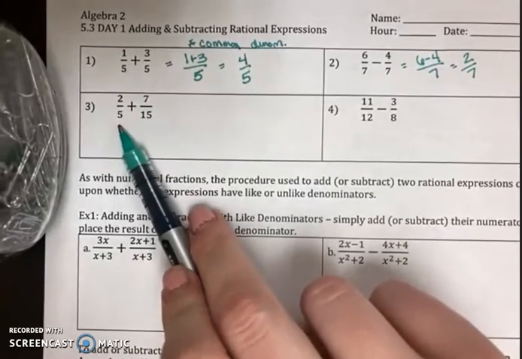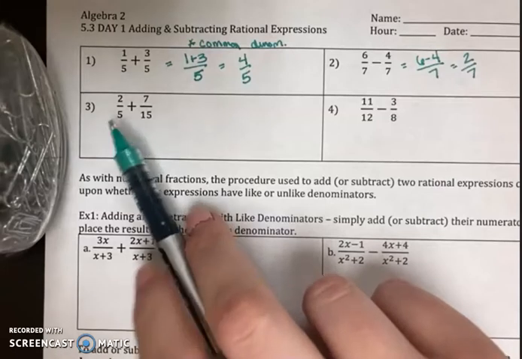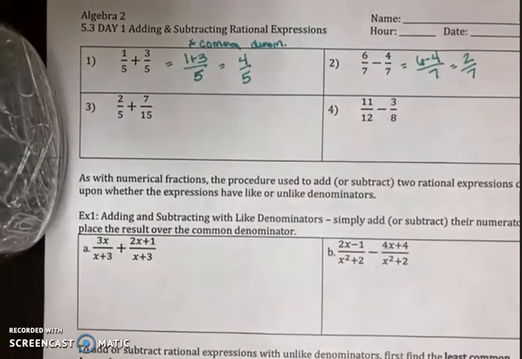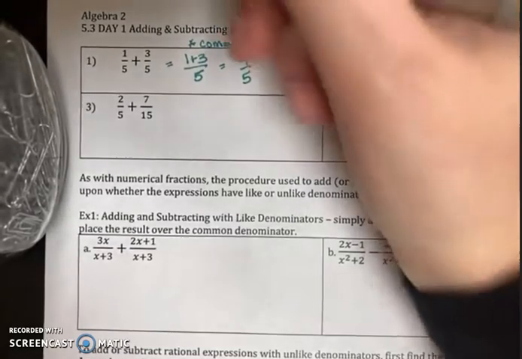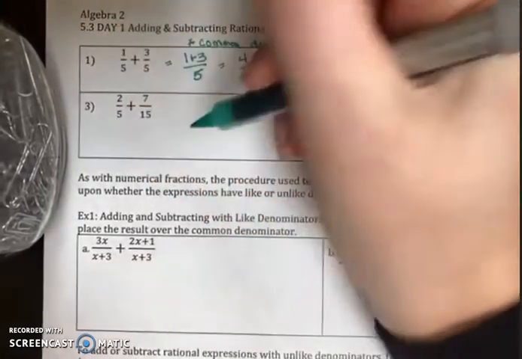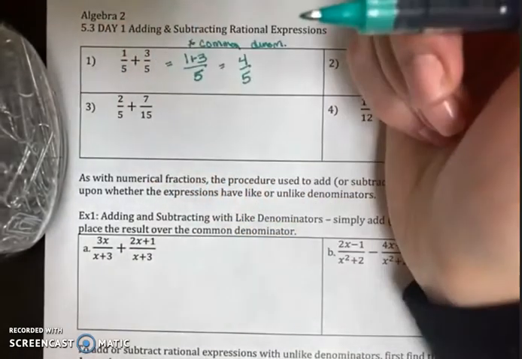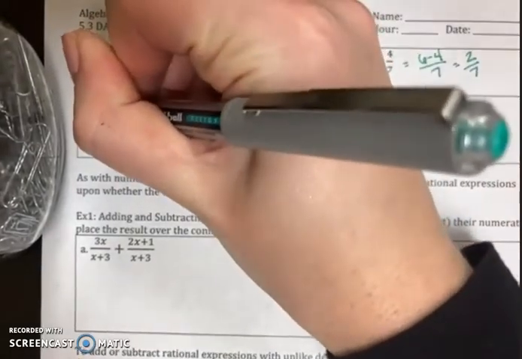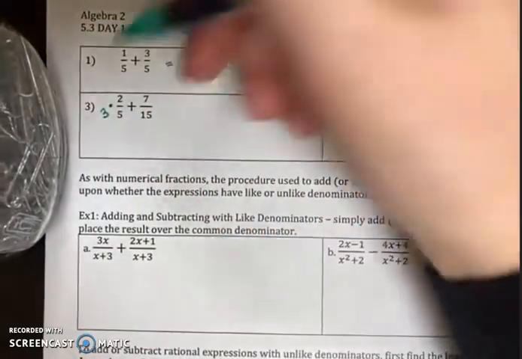Take a look at number 3. This time we do not have a common denominator. We have a denominator of 5 and a denominator of 15. So you need to ask yourself, what can we multiply one or both of these fractions by in order to get the same denominator? Well, a common denominator that I know they can have is 15, because I can multiply 5 by 3 to get that 15.